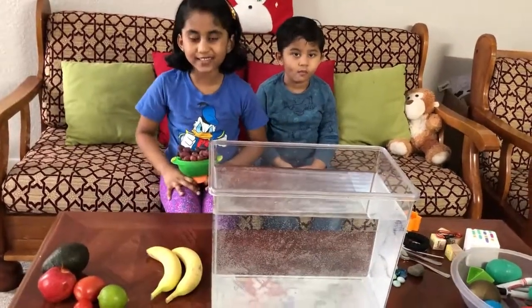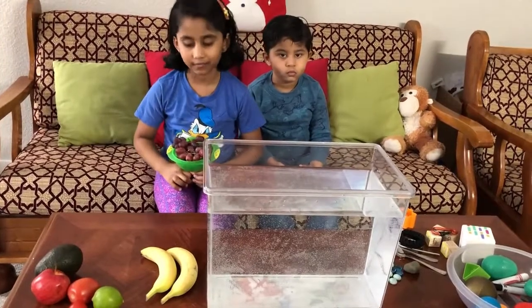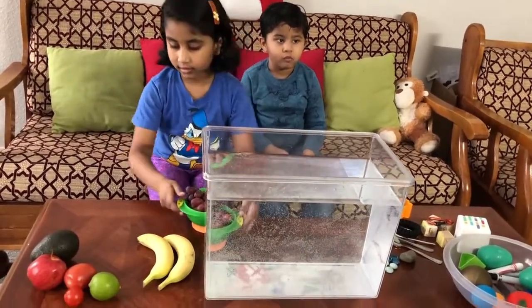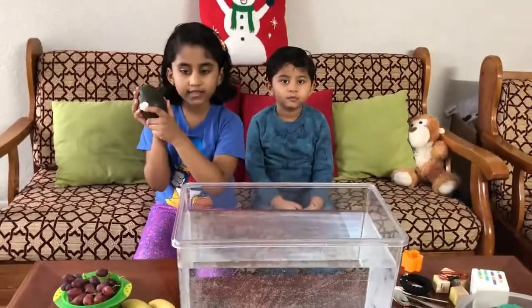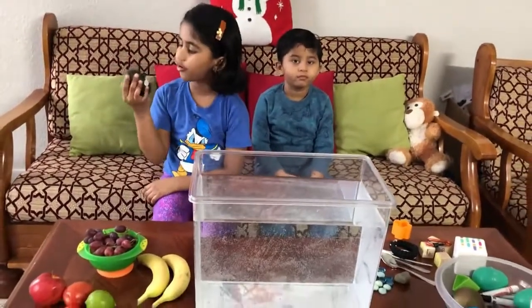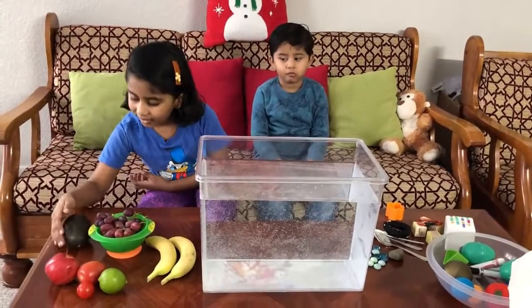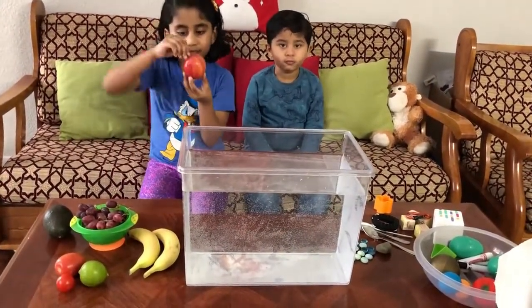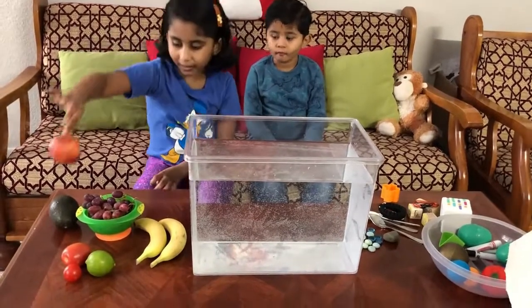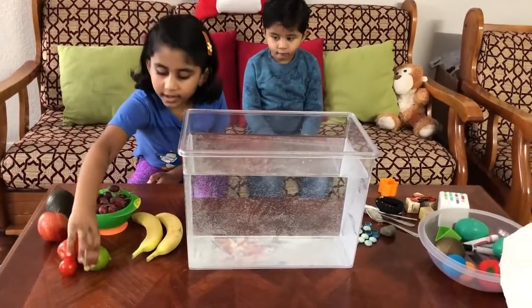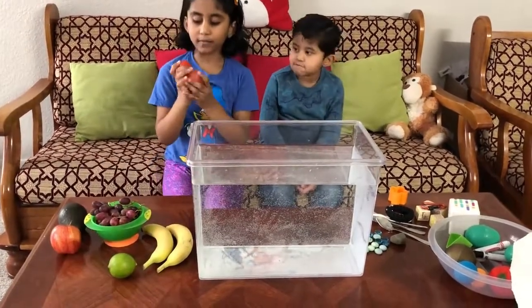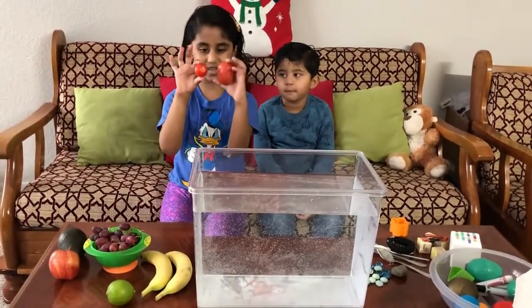If you don't have this stuff, you can use anything. So you need grapes, okay? And take an avocado, okay? And I got an apple, okay? And I have a lemon, and I have a big tomato and a small tomato.